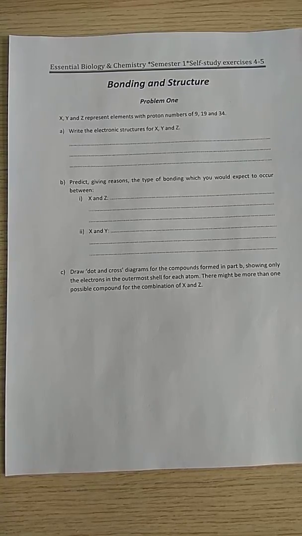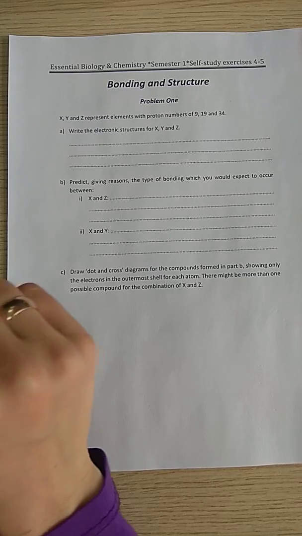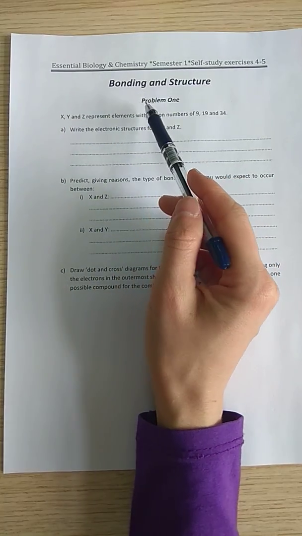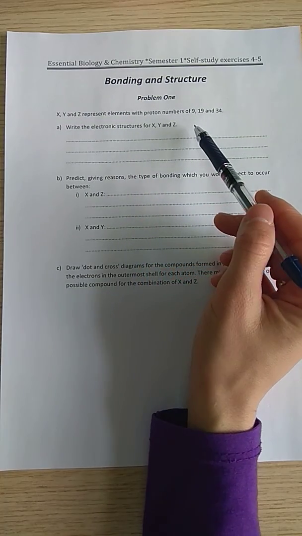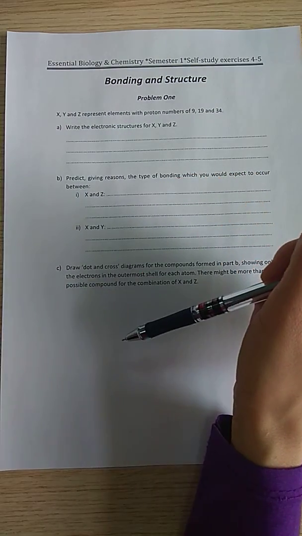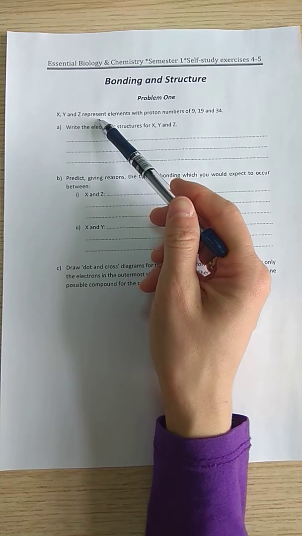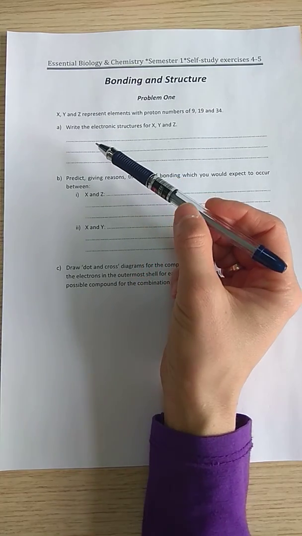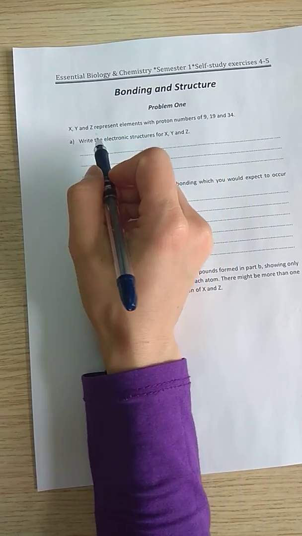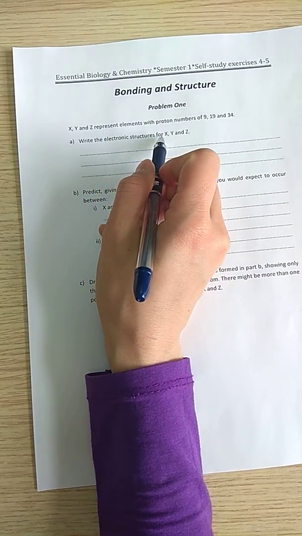Hello everyone, we are going to provide you answers for self-study questions covering lecture 4 and 5 materials about chemical bonding and structure. So in problem 1 you are given 3 elements with known proton numbers, and the question overall will be about the type of bonding between these elements and the physical property of the compounds which form from these elements. So let's start with writing the electronic structure for these elements.